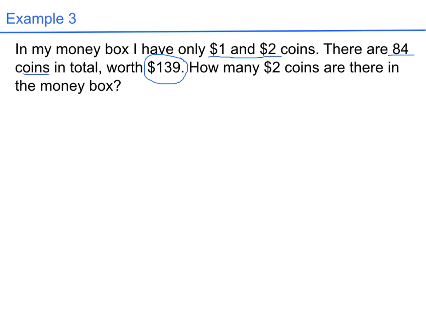There's 2 things we need to be thinking about here. We're asked to figure out how many $2 coins there are only. So we need to keep that in mind as our solution as well. First, we need to start with a pronumeral. So let's call the $1 coins x.